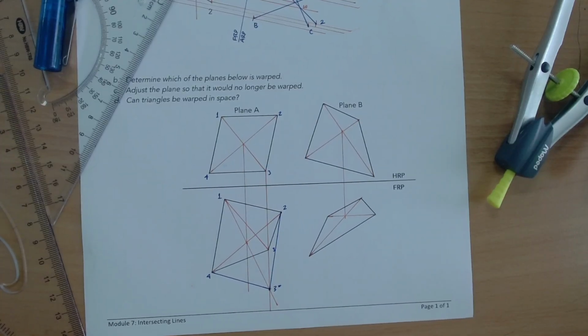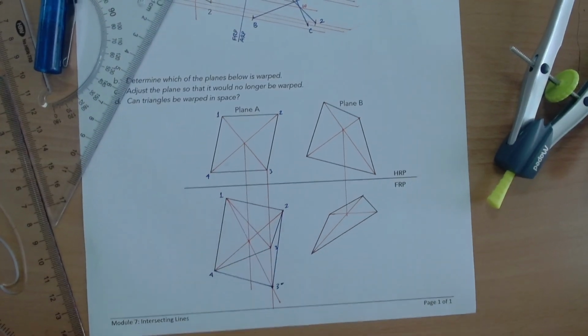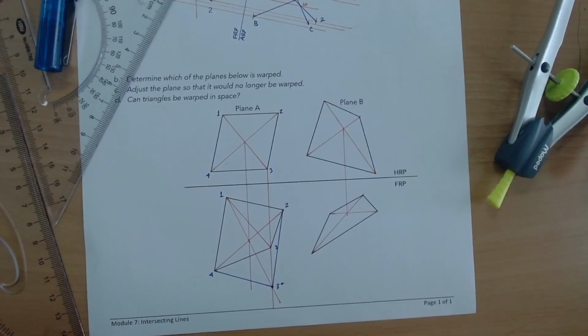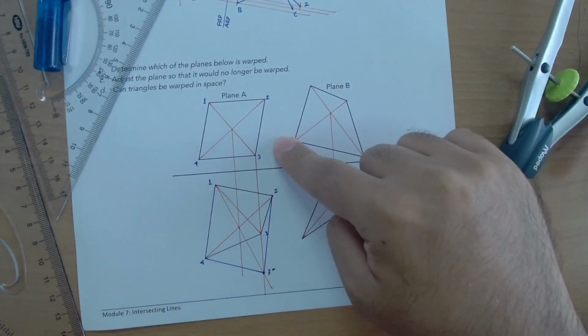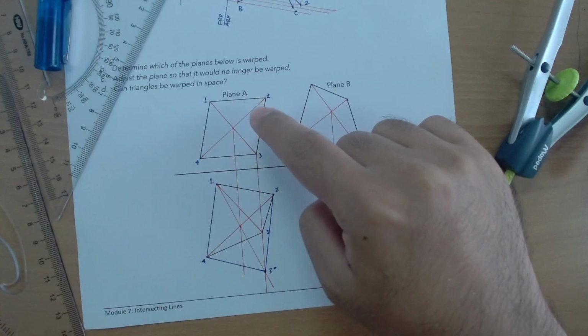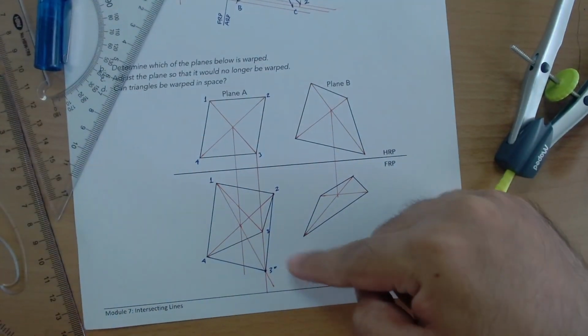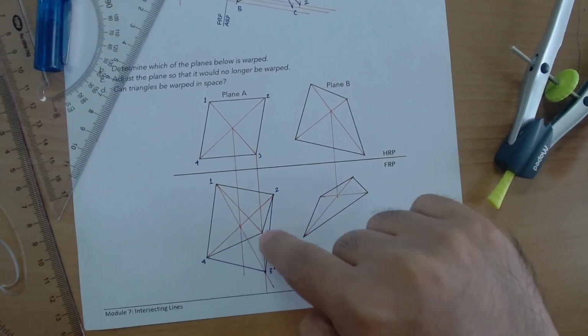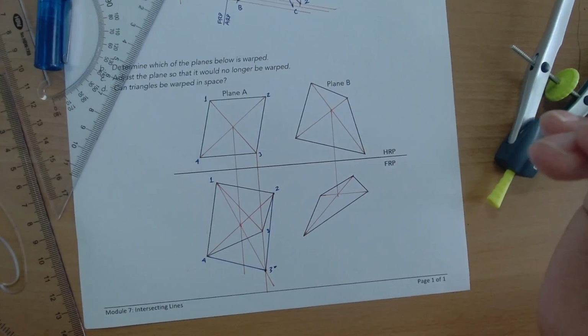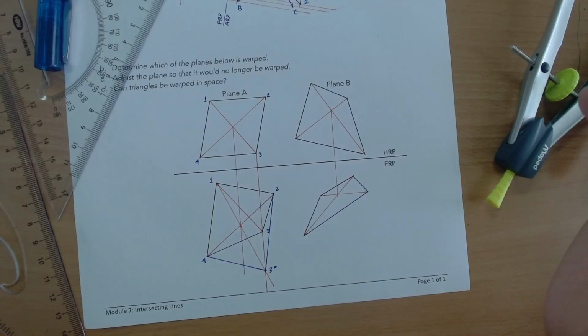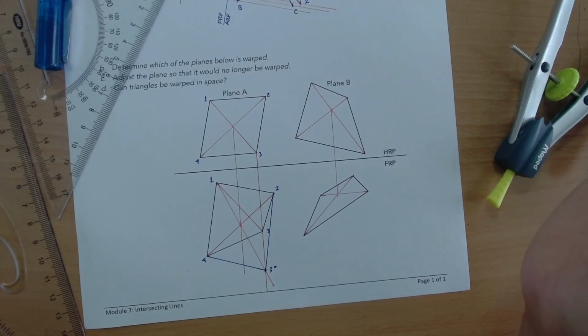Okay? Another way of figuring out, this is still the best way to do it, but if you want to quickly determine if a plane is warped or not, you just look at the shape of the plane. Okay, so take a look at this one, no? Plane A looks like a parallelogram. Pero in FRP, nawala na yung parallelogram niya. Tama? Hindi na parallelogram si plane A. So yun pa lang, it's already a clue for you to determine that warped siya. Because if it's a parallelogram, di ba parallel lines should always appear parallel in all views.